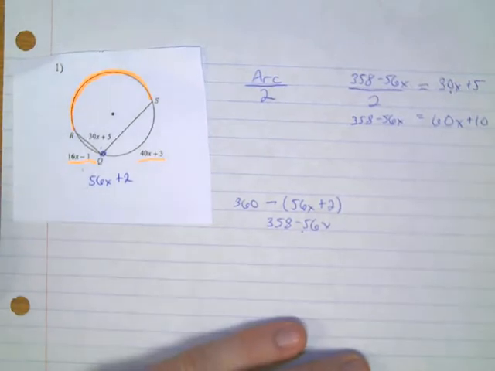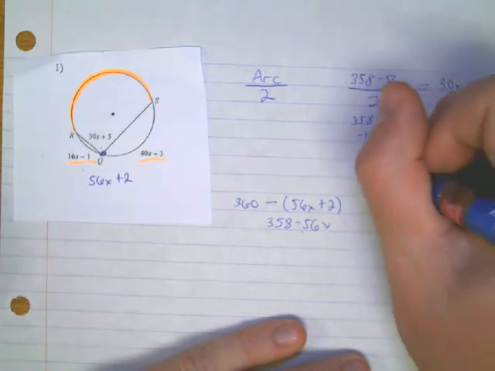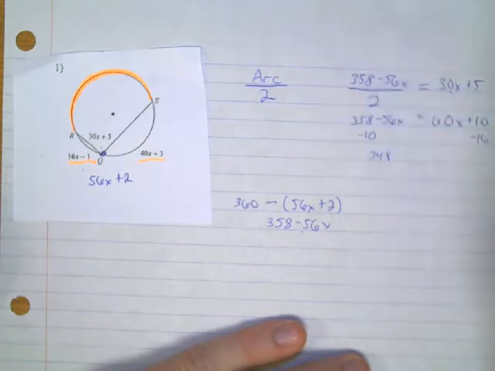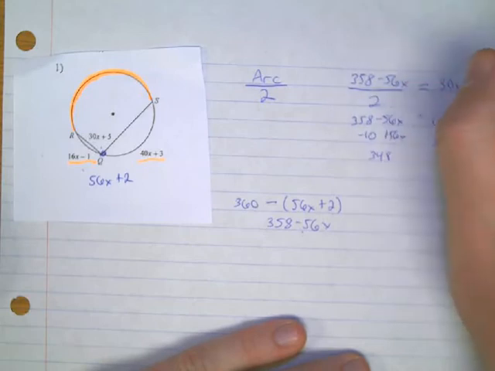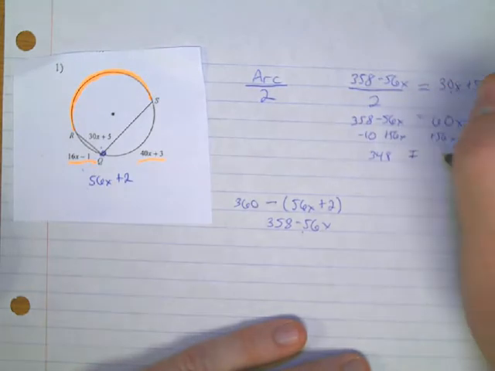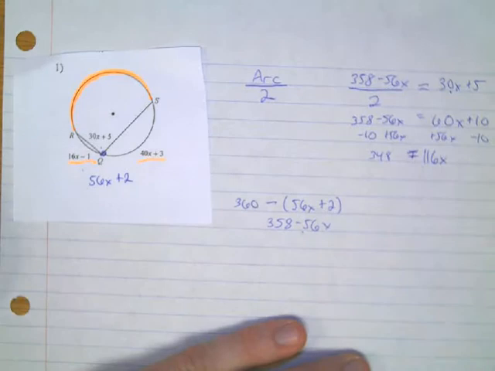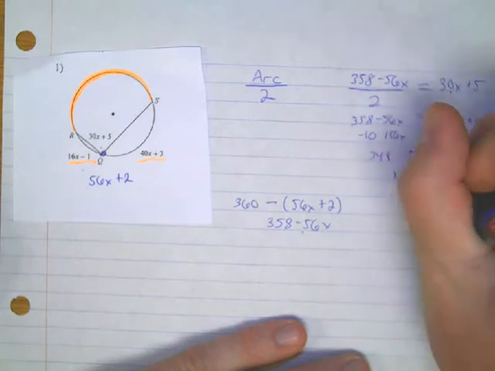Now we have an Algebra 1 problem that we're going to solve. Subtract the 10, 348. Add the 56x. We end up with 116x. 348 divided by 116, we end up with x equals 3.